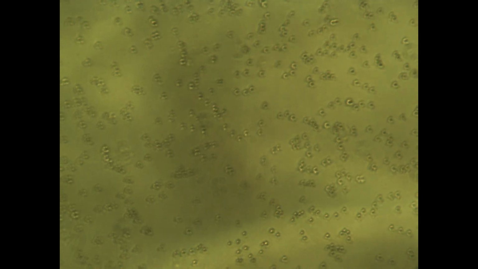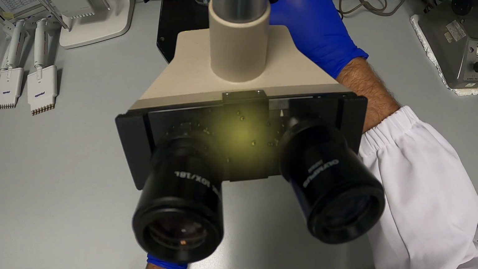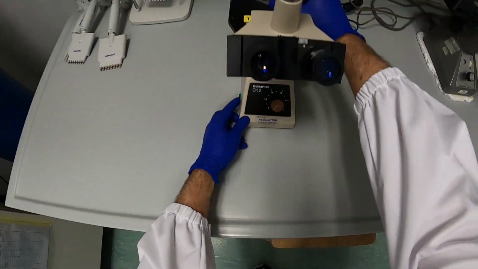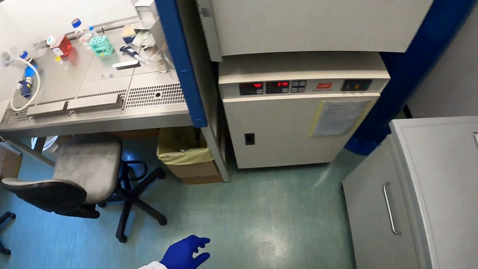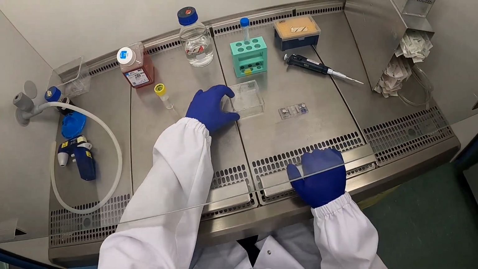And if you use a lower magnification, you focus a little bit, you will see that more or less all the cells are detached and in suspension. So perfect, ready to stop the trypsin activity by adding a medium.